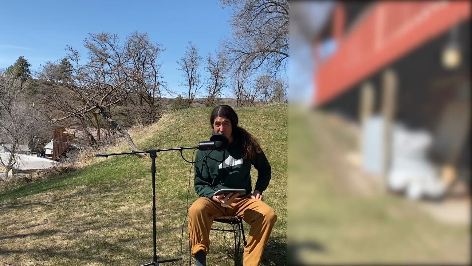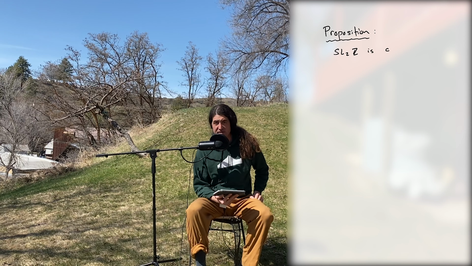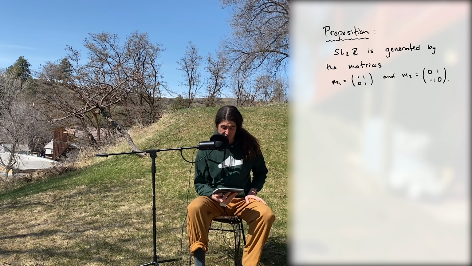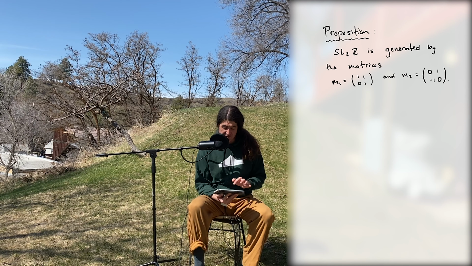First, a proposition for you. SL2Z is generated as a group by two matrices, M1 and M2. Now, we're going to prove that maybe at a later date. It's a long and involved algorithm to go and show that it's true. But I'm going to go ahead and work through some examples to hopefully convince you that this is true.